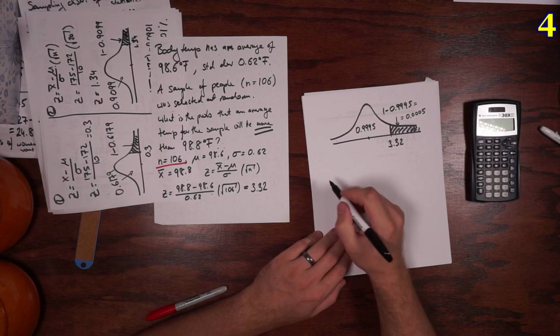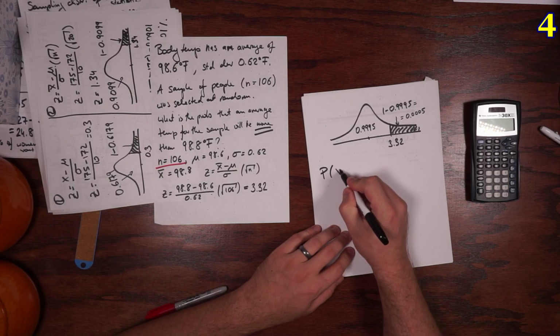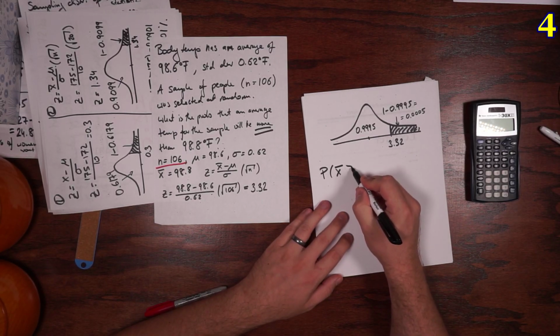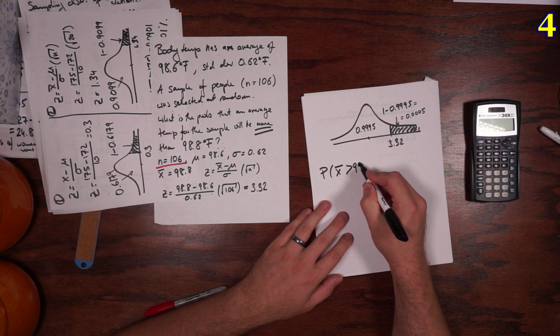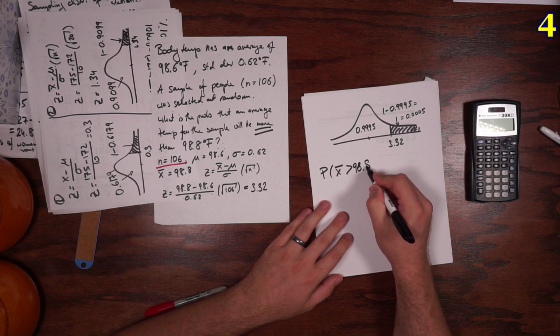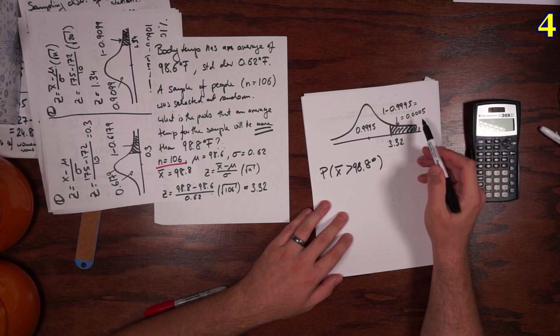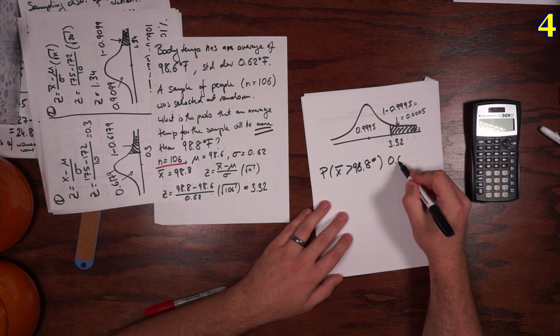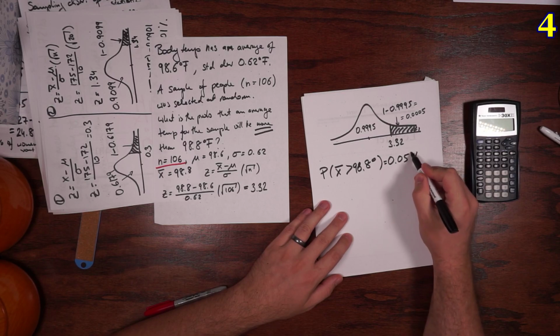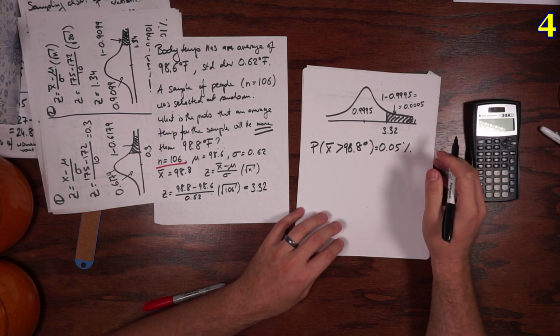Which means that the probability that the average temperature is going to be more than 98.8 degrees is 0.05%.